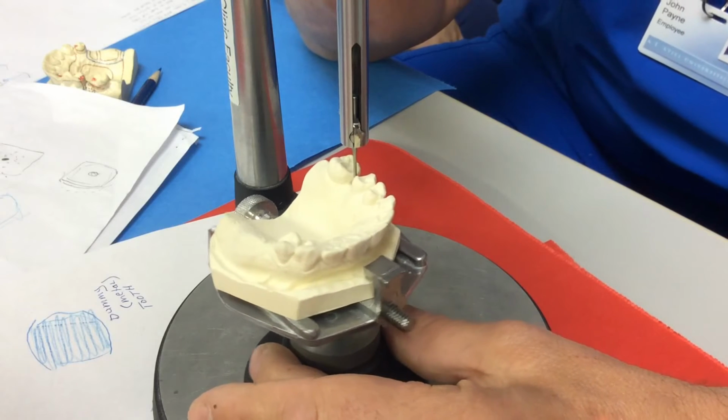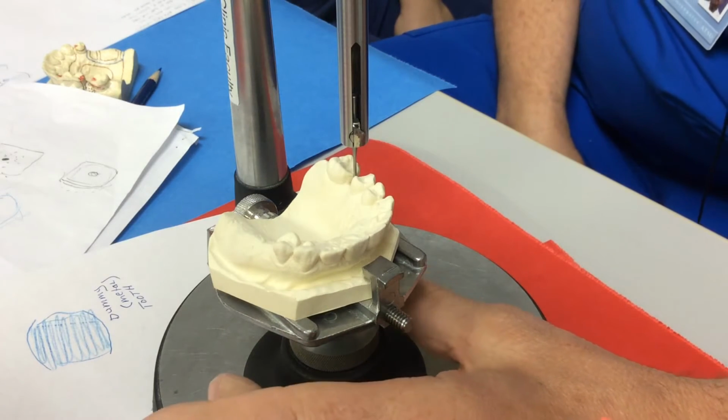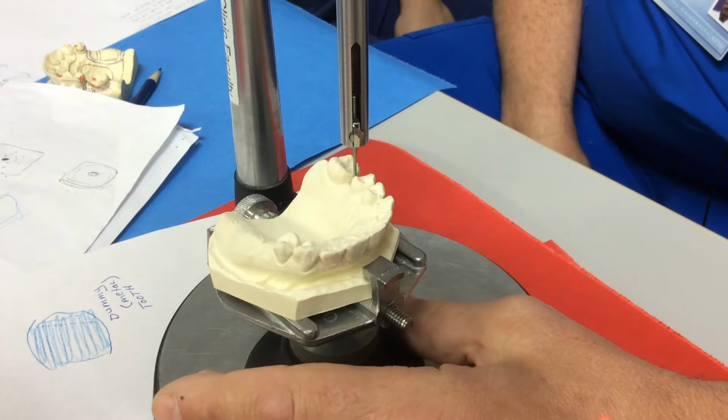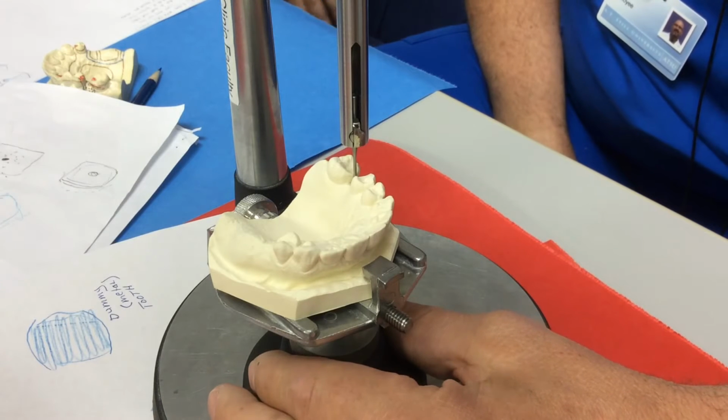You can do that as long as it doesn't appear that you're going to have to take off too much. Otherwise, I tend to like to split the difference. Yeah, it was a lot off the molar if you did it that way. Yeah. Sorry, I couldn't hear you.